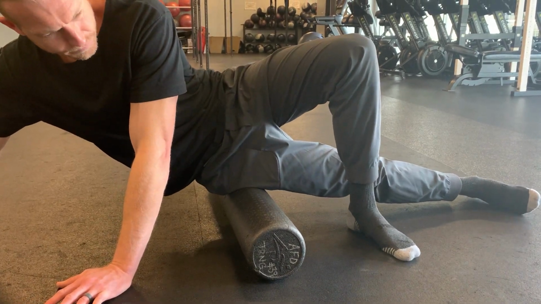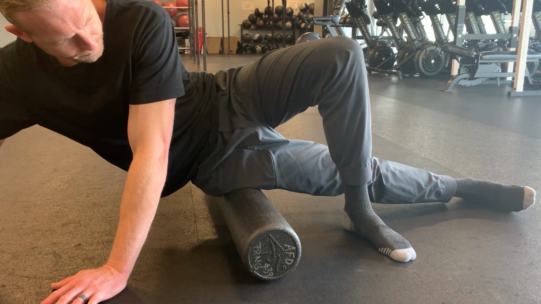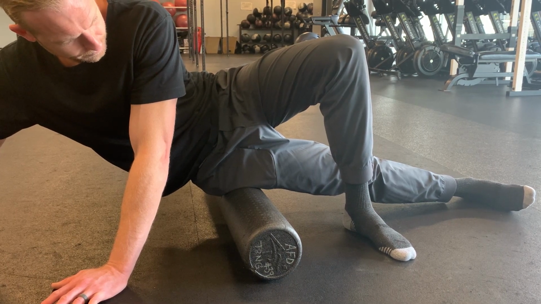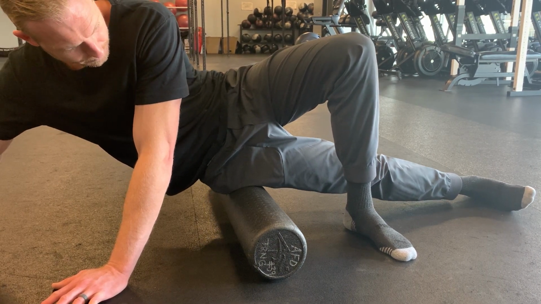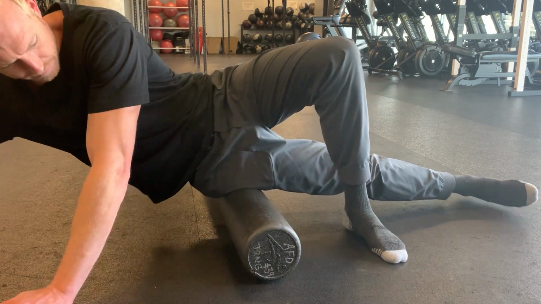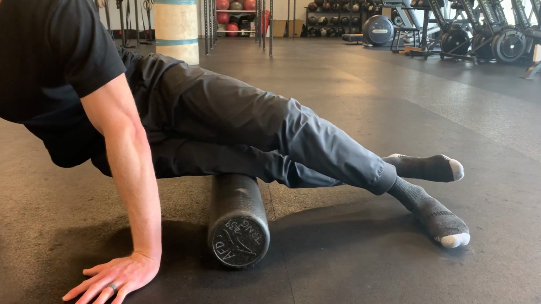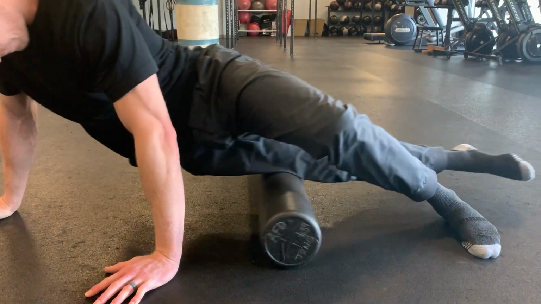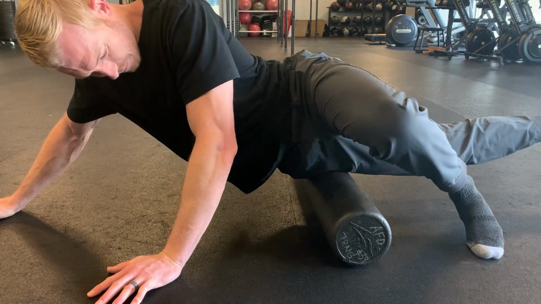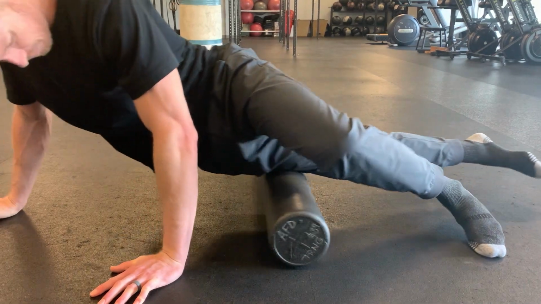Next, we're going to roll our lateral quad. We're going to roll from right above the knee to right where the glute inserts. On these next few, don't forget to breathe. These tend to be sensitive for most folks.